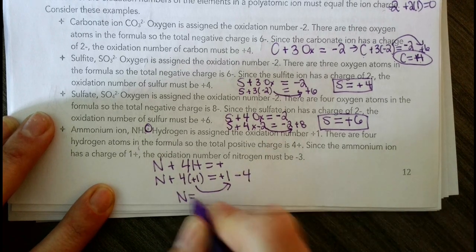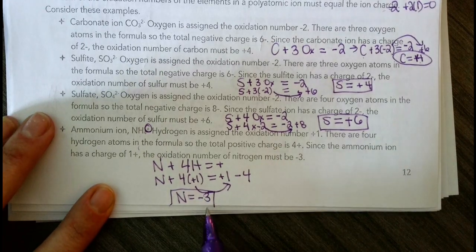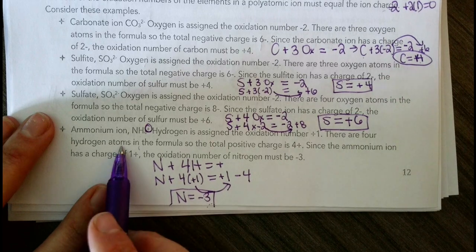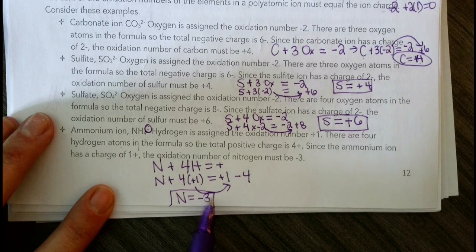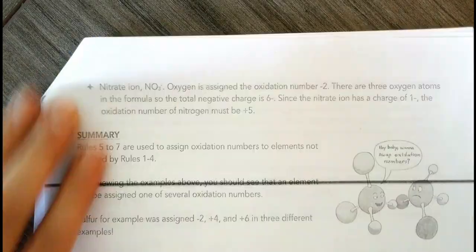So in this case, nitrogen is a -3. The oxidation number in ammonium ion is a -3. So pause the video if you need more time to write your notes.